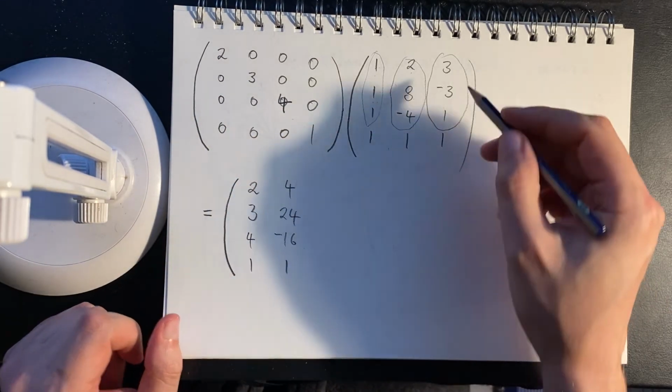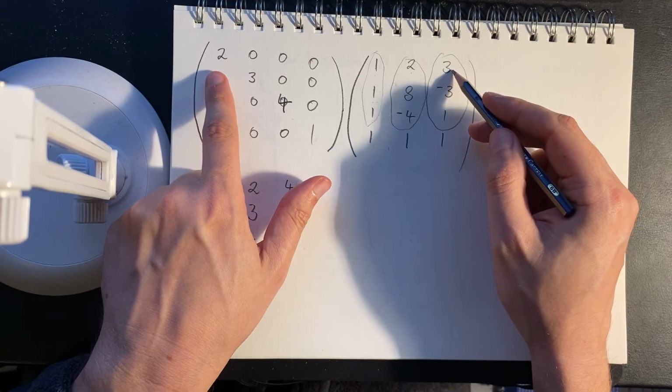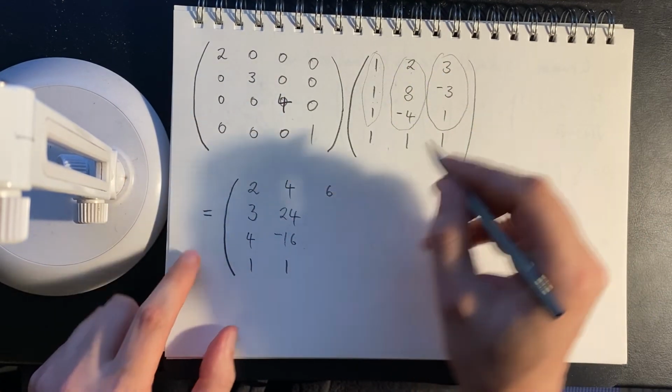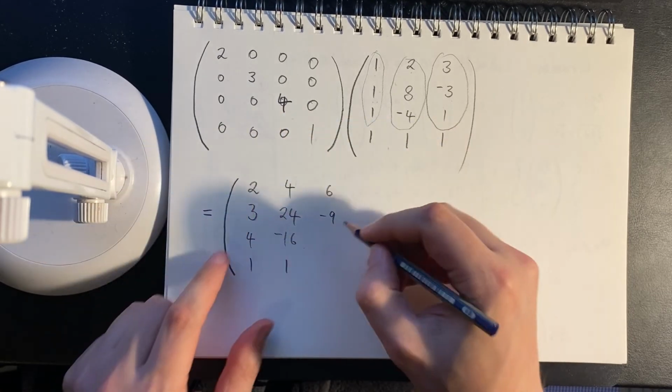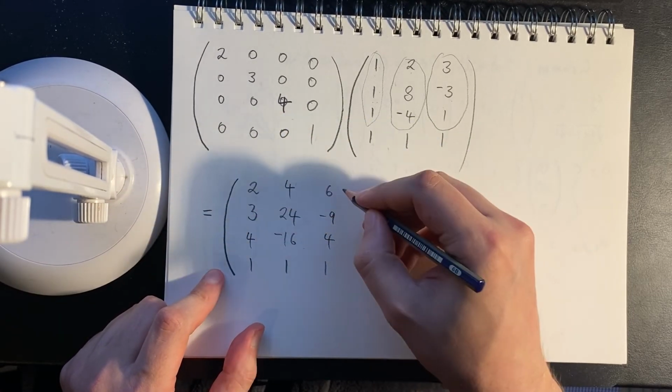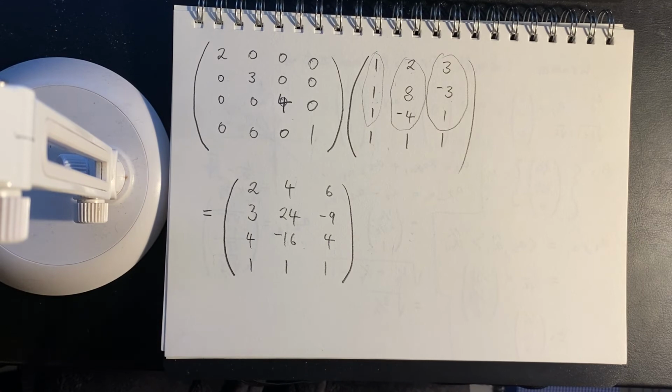So just for completeness, we can finish this off. We have 6, negative 9, and 4. And that 1 in the end always stays there, no matter what. Okay, so that's all well and good.